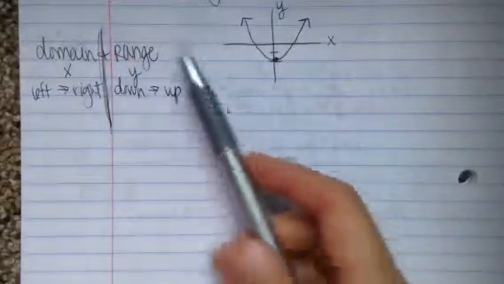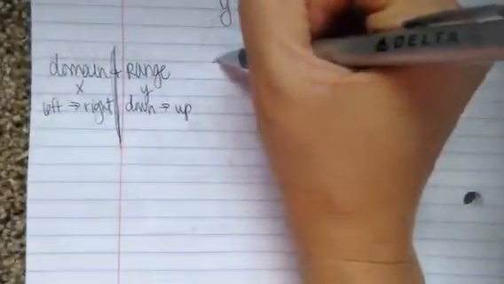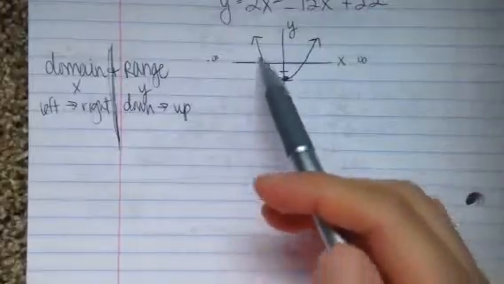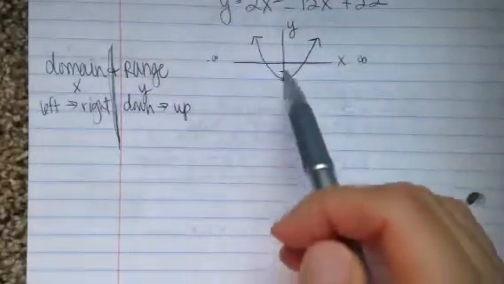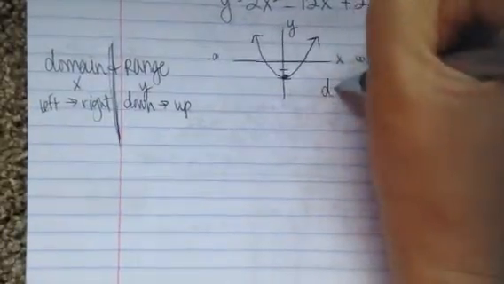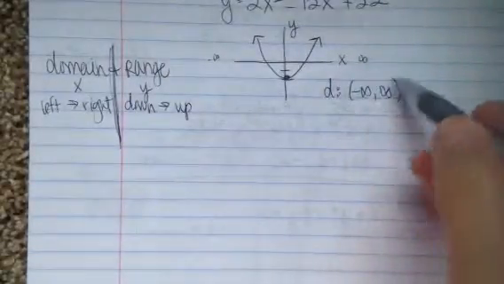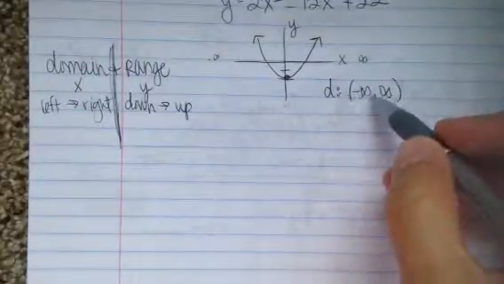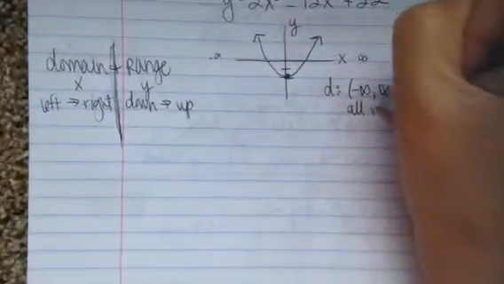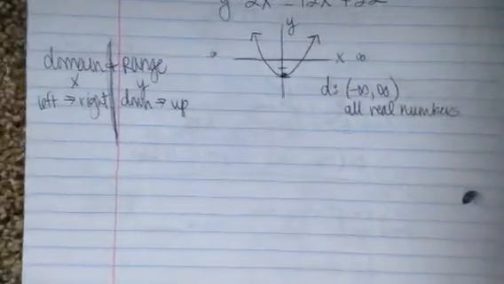So it goes all the way forever to the left, and over here is -infinity, and to the right would be +infinity. So the domain for this one would be -infinity to +infinity, and these always have parentheses. So an infinity always has a parentheses on it. And you could also say all real numbers. Either way, that's saying the same thing.